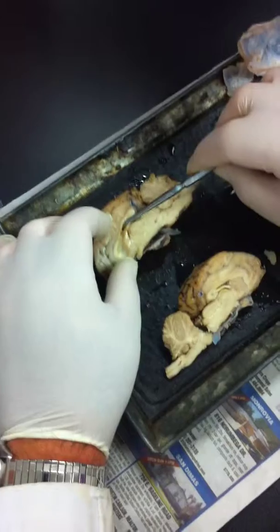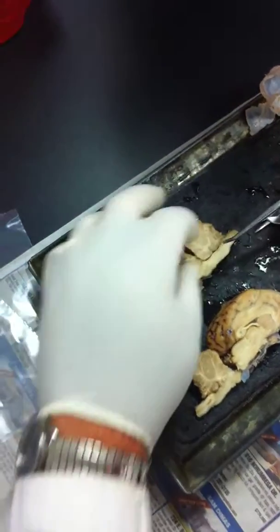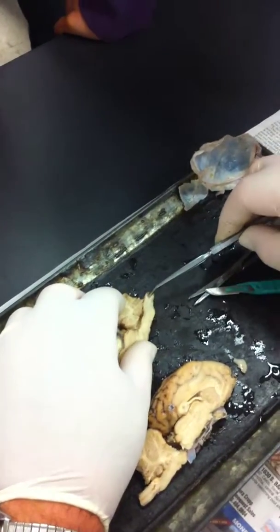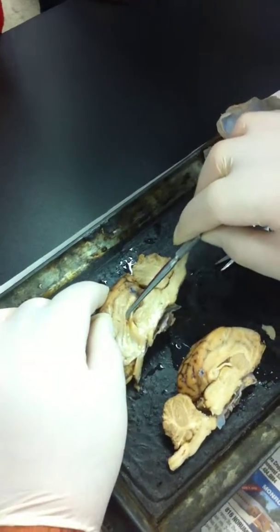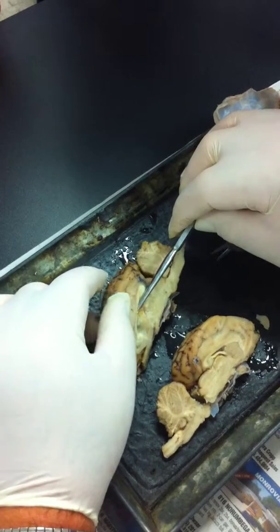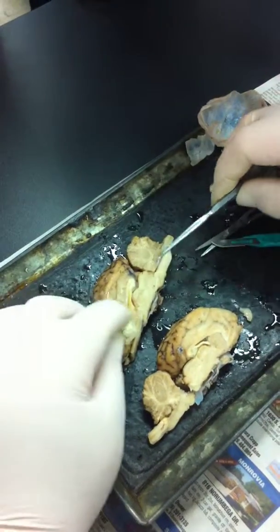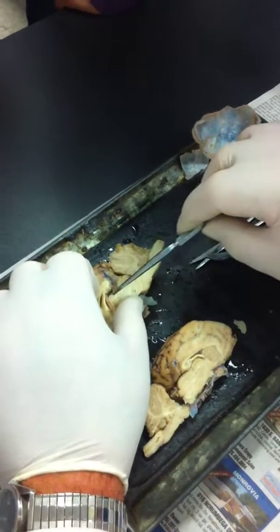What's this space again? Lateral ventricle. I'm not going to ask you the third. And what's this space? And what's this line here? Central canal. And what's this membrane here? Septum pellucidum. Okay, what else do you need? Where's the ventricle again? It was right under that. There's a third ventricle here.